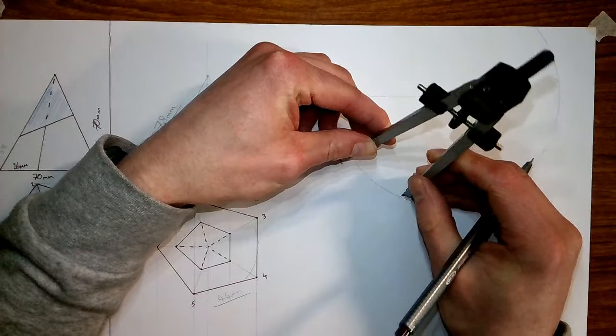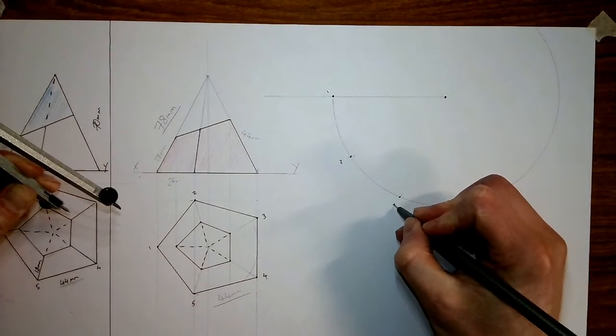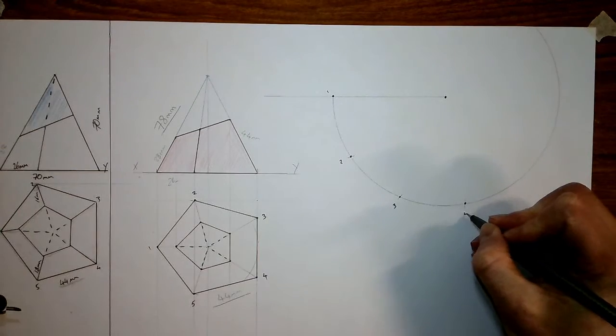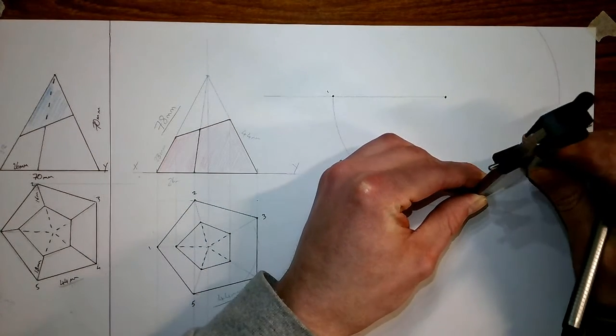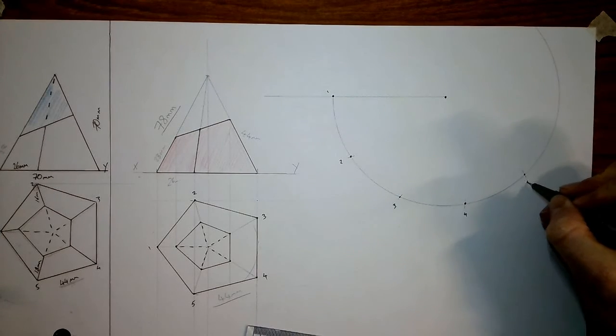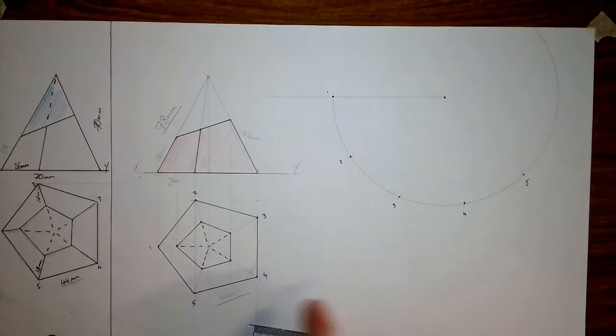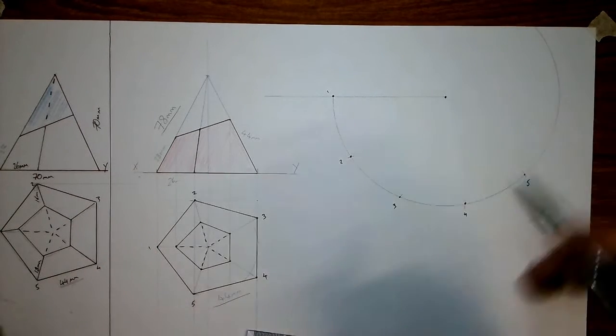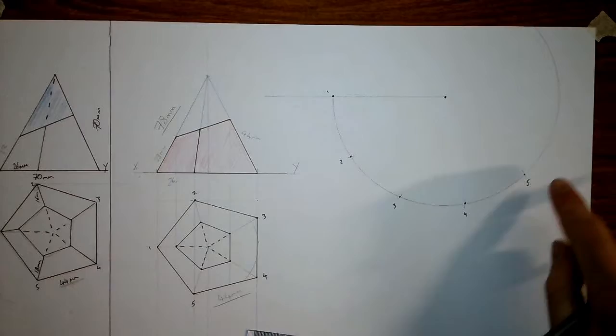Keep going. So that'll give me point 3 there. Point 4. Because it's a pentagon, we know all 5 sides are equal. That's point 5. Now remember, 5 can't join to 1, because if you look at the plan, they don't join. So I need to go an extra 1 so that I get a second point 1.